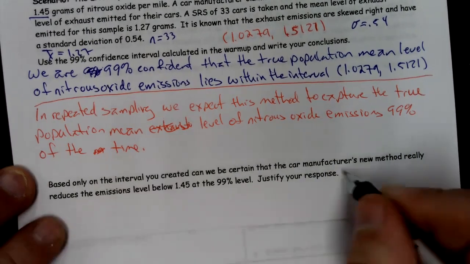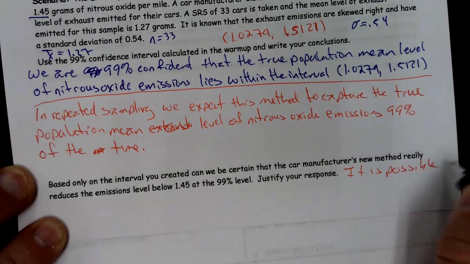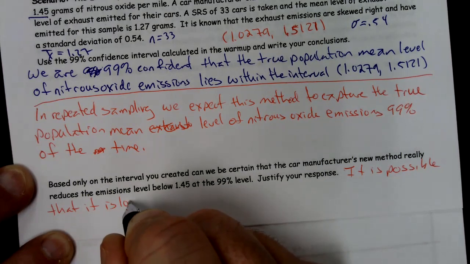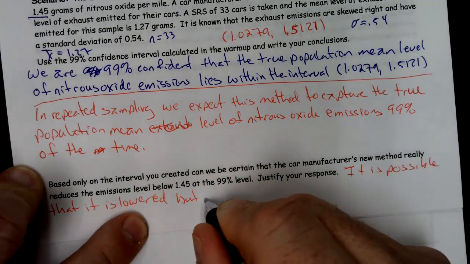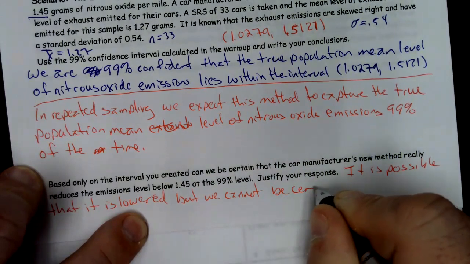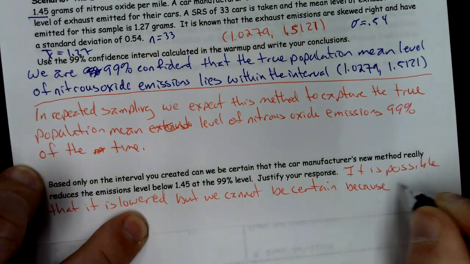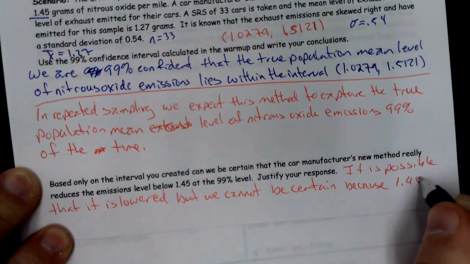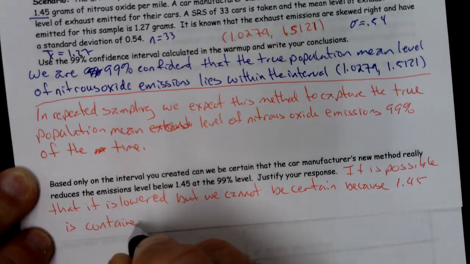So it is possible that it is lowered, but we cannot be certain because 1.45 is contained, or lies within the interval.